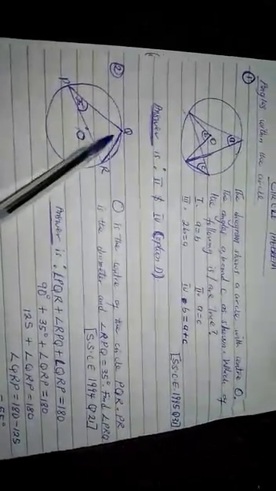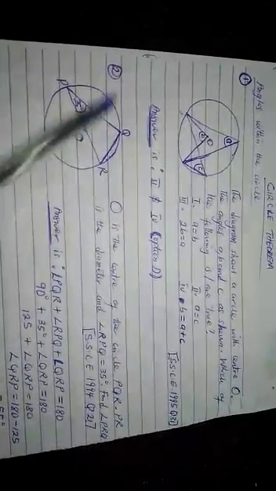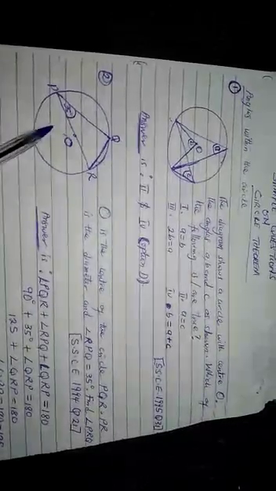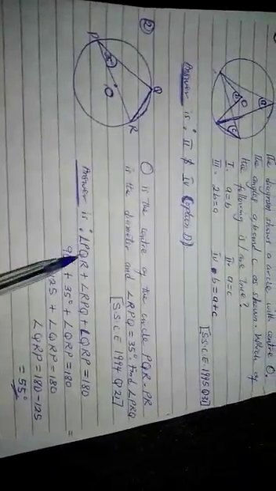So this angle here becomes 90. Now the angle RPQ plus angle PQR plus angle QRP in the triangle must give us 180 degrees, since the sum of angles in a triangle is 180 degrees.